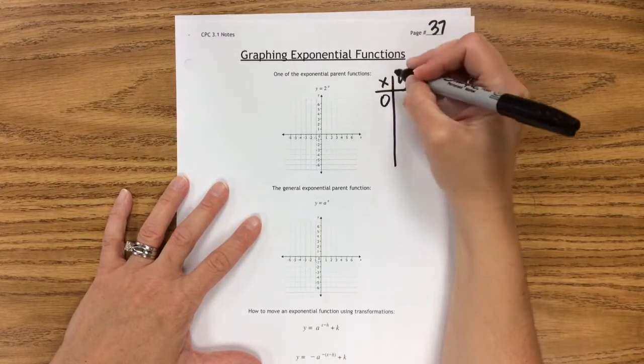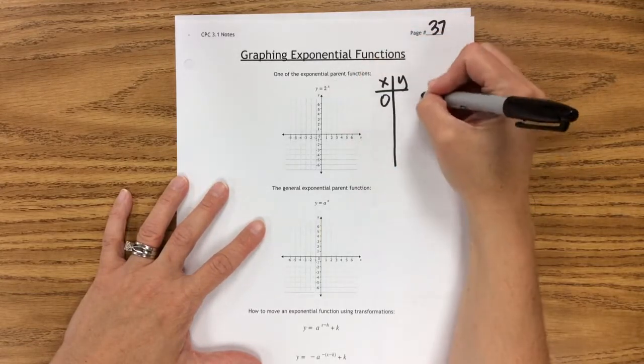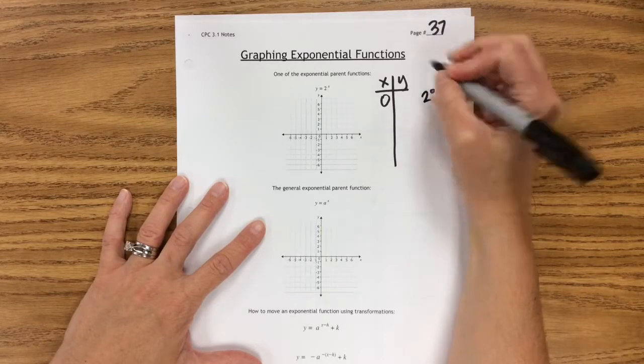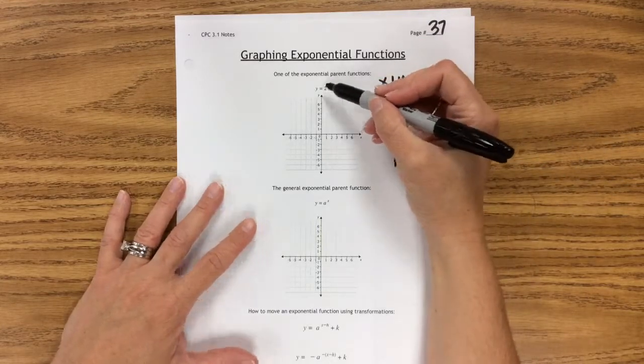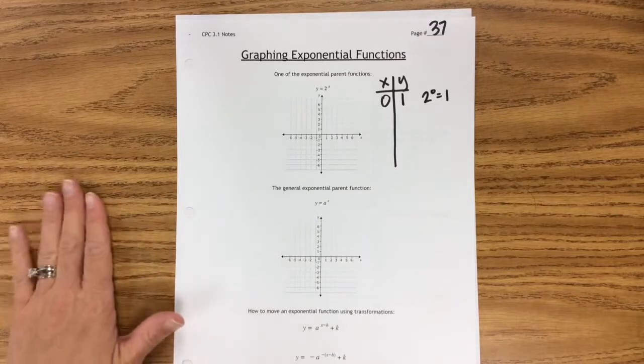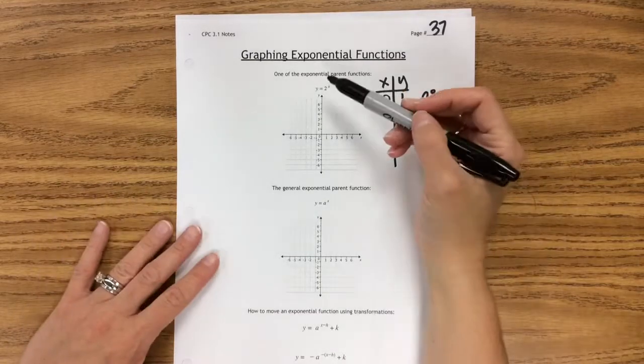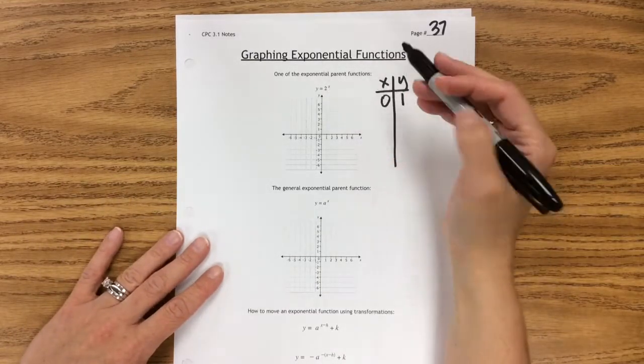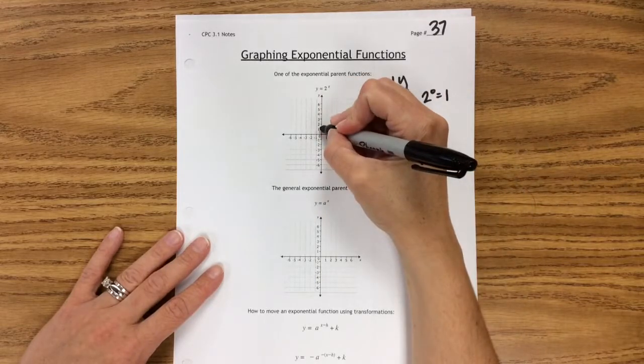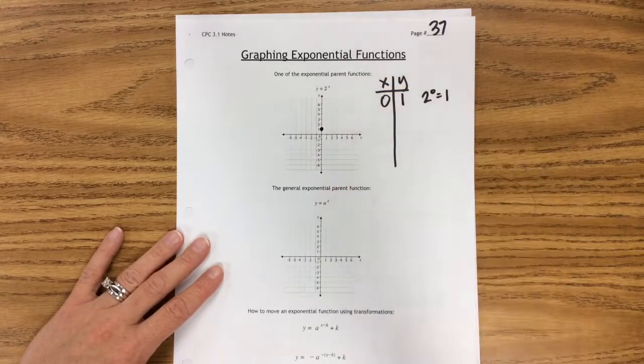So some things that exponential functions always have in common: make a t-table. If you plug in 0, 2 to the 0 is 1. And whatever the base number is, 3 to the 0, 4 to the 0, 5 to the 0, anything to the 0 is always 1.